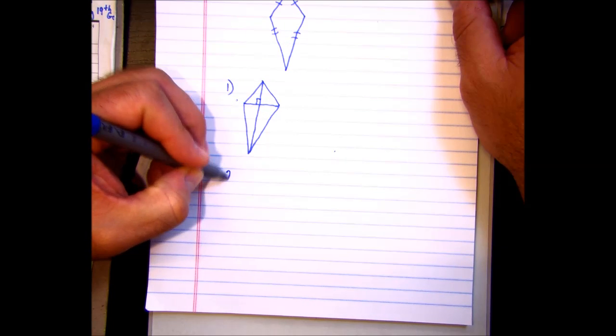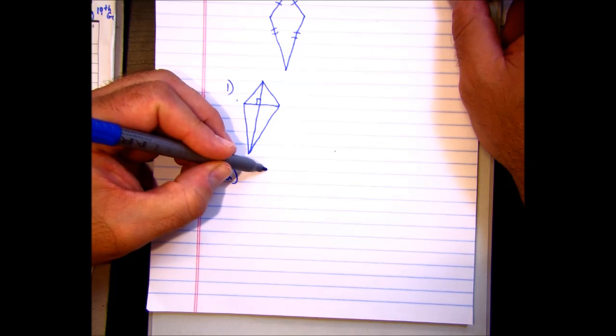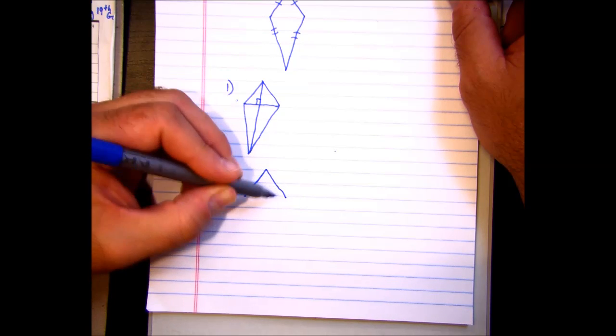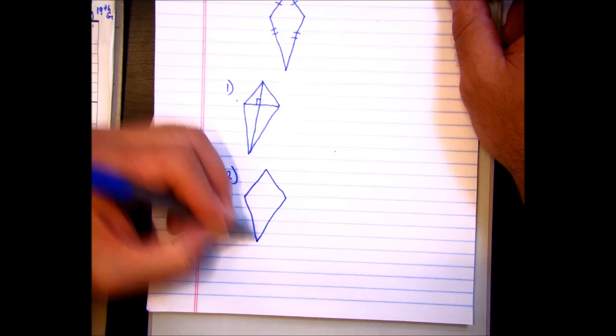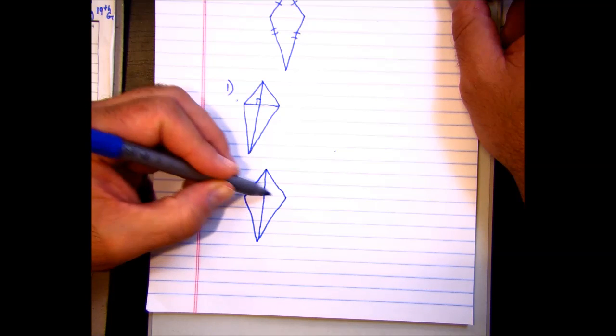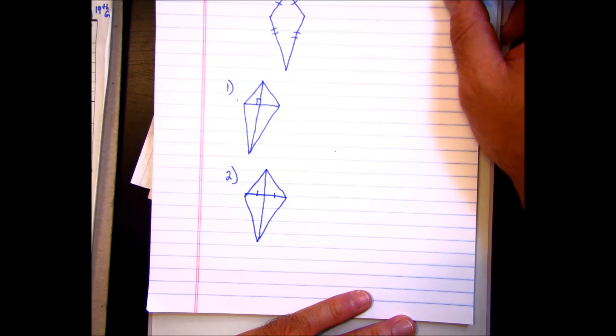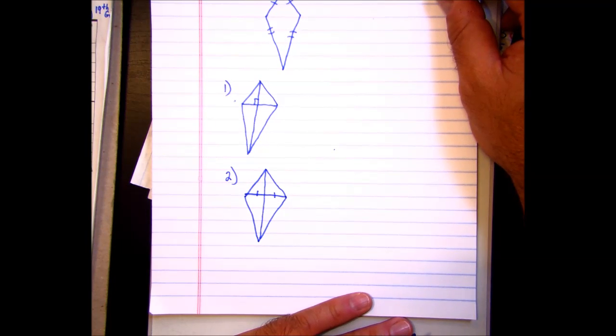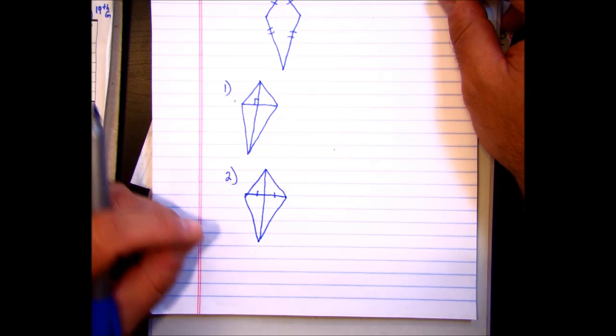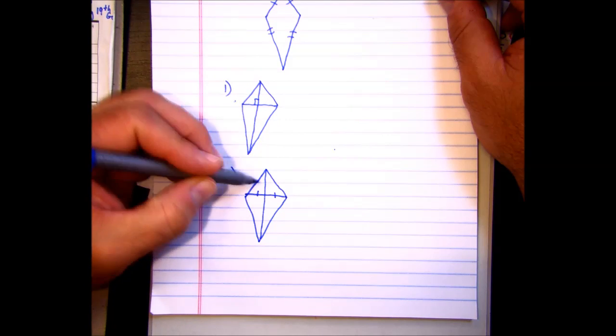Okay, second rule is that one diagonal is bisected. Okay, so you have one diagonal being bisected.